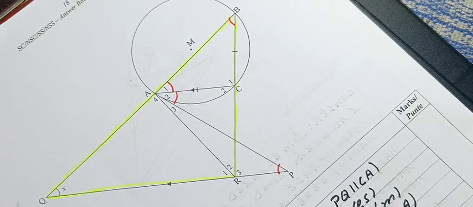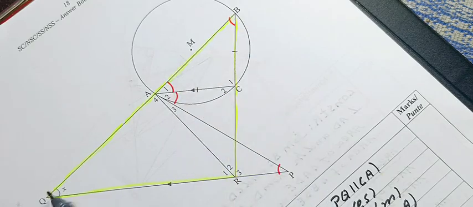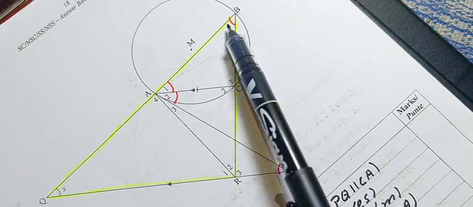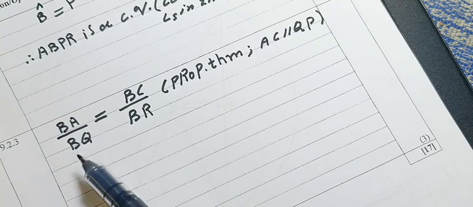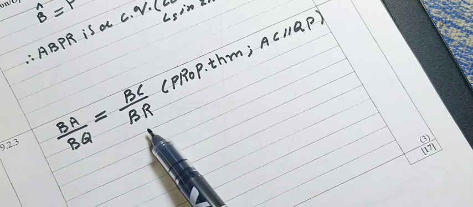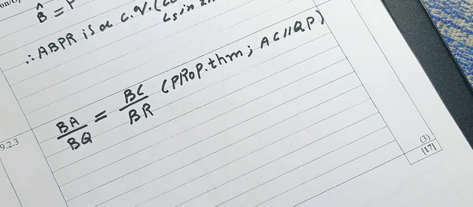So we need BA over BQ. BA over BQ is going to be equal to BC over BR. By the proportionality theorem, AC is parallel to QR, or you can say a line parallel to one side of a triangle, same thing.